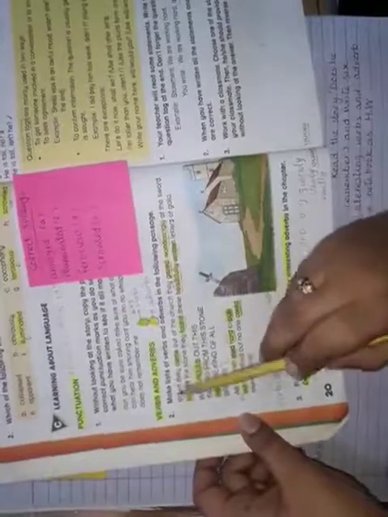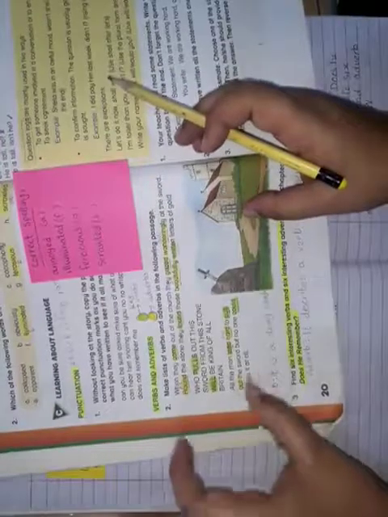Let's read the statement first. Make lists of verbs and adverbs in the following passage. This one is the passage. We have to read this passage and then we will mark verbs and adverbs in it. So first of all, let's make a key. As you always know, first of all we make a key. हम एक key बना लेते हैं to identify what are the verbs in the sentences and what are adverbs.